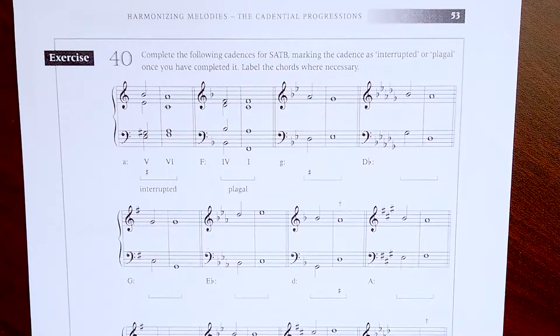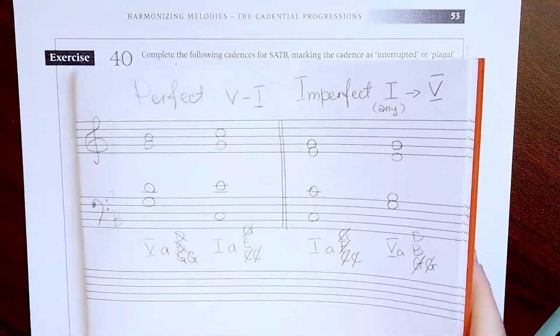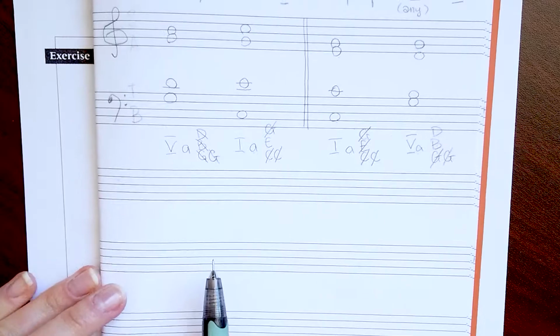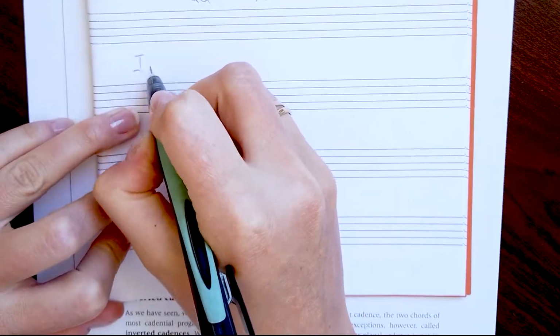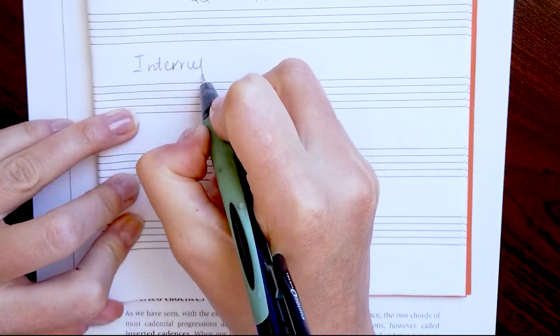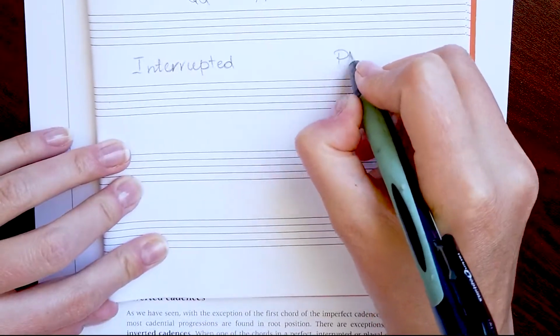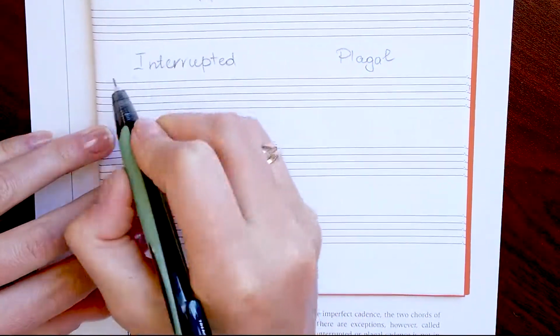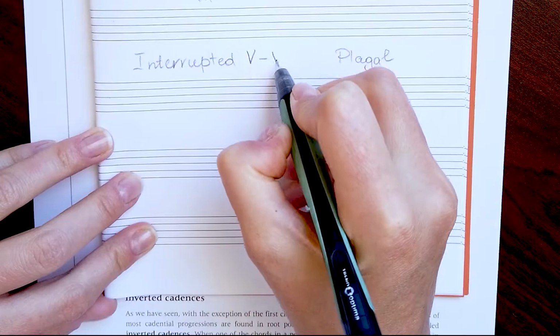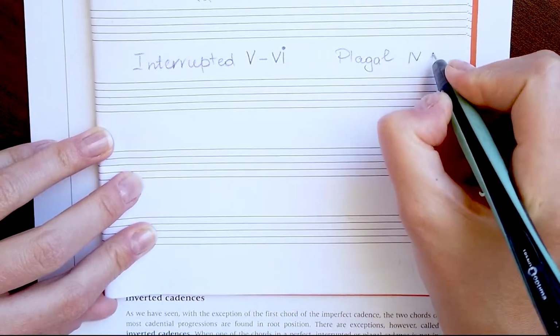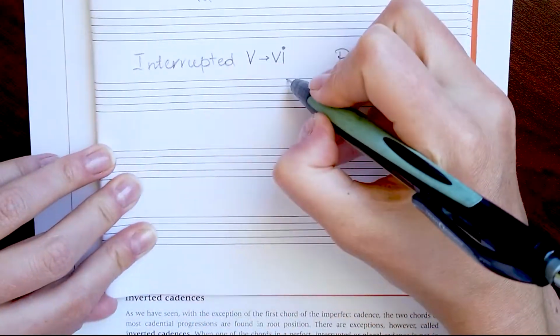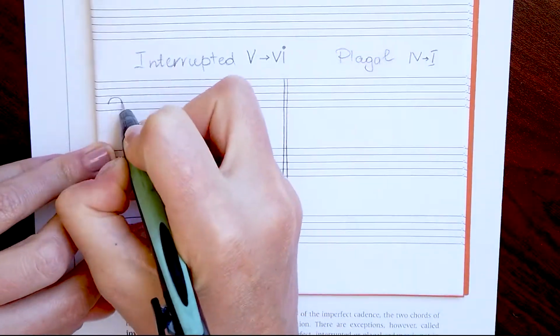Today we are going to continue with the progression for the cadences, and now we will speak about the interrupted cadence and about the Plagal cadence in the new options. For the interrupted cadence we have the join between fifth and sixth, for Plagal, fourth and first. So let's try to do an example.